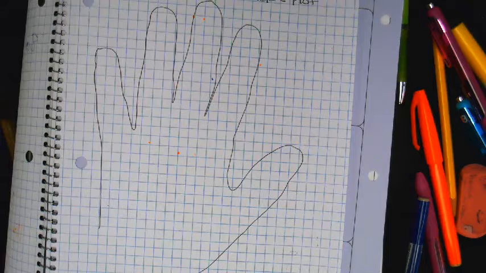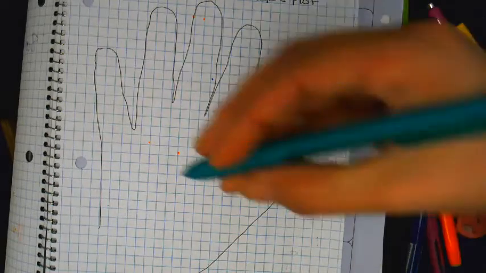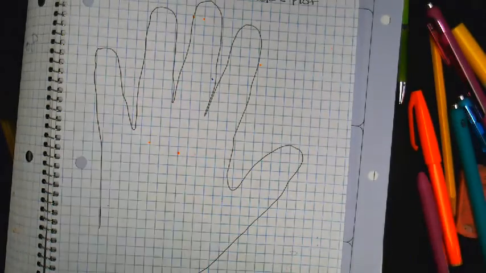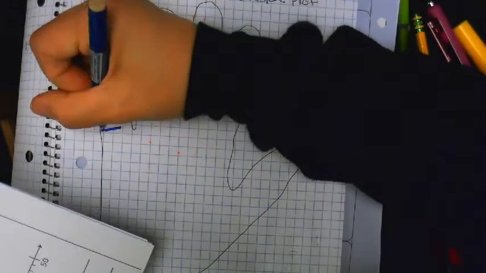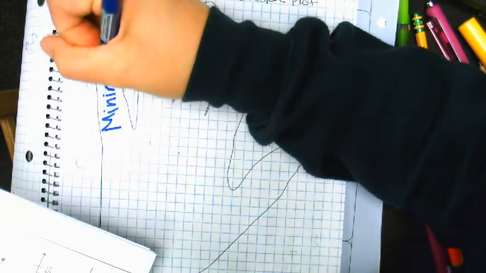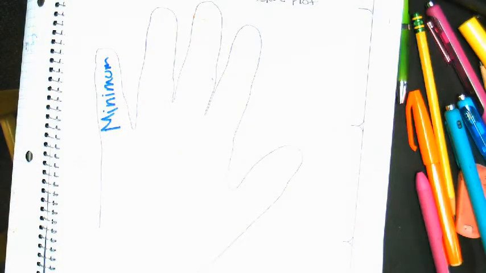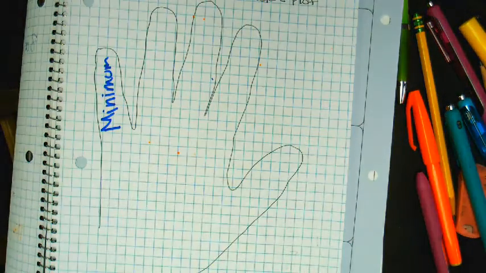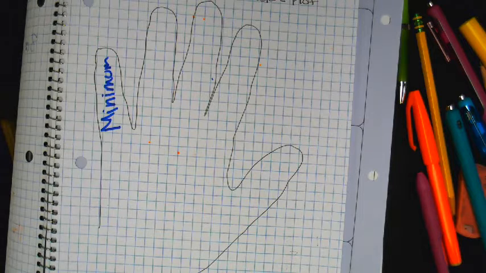Which one has the weakest power, strength? Pinky. So therefore, we call your pinky the minimum. The minimum because your pinky has really no power. Minimum power, right? Which one has the most power?